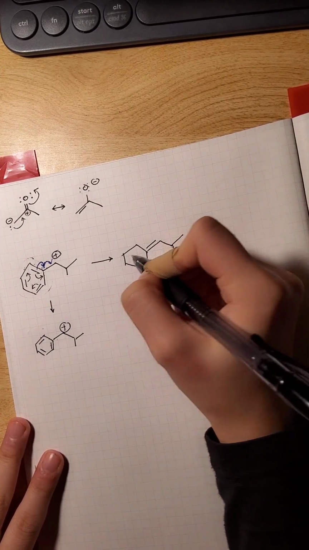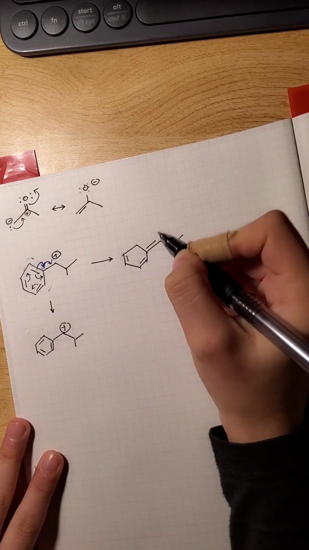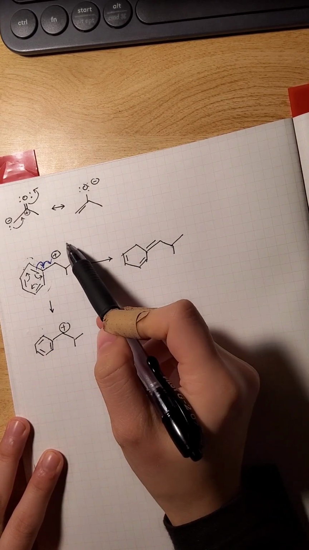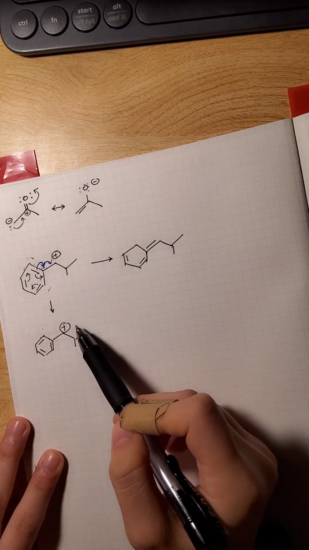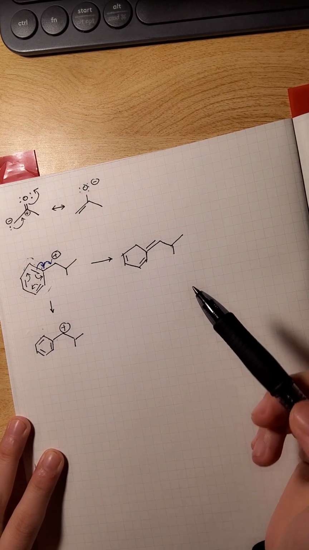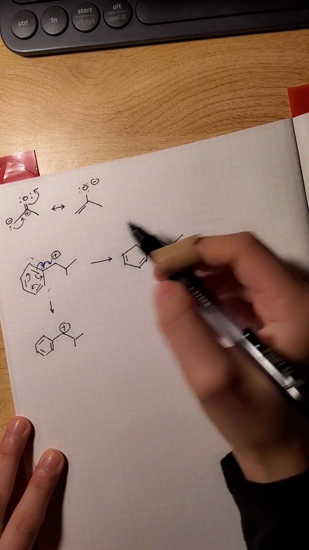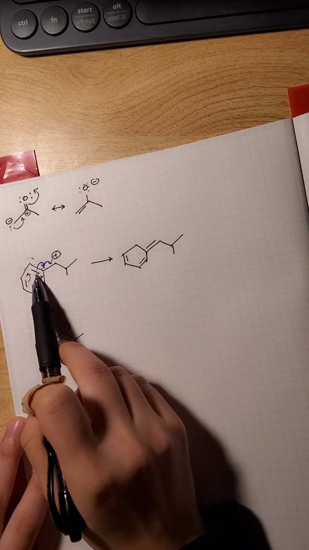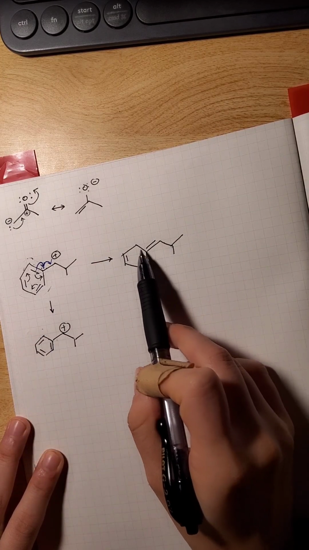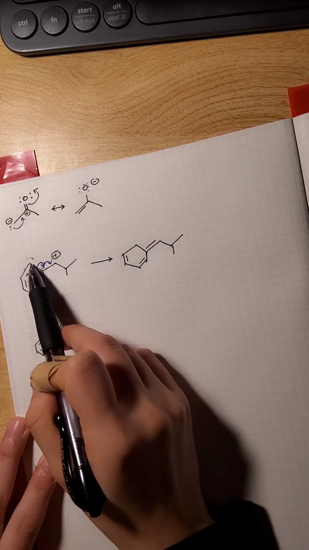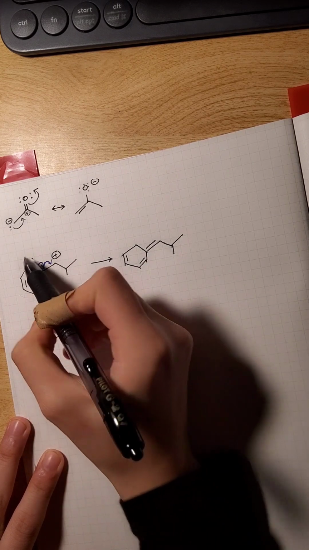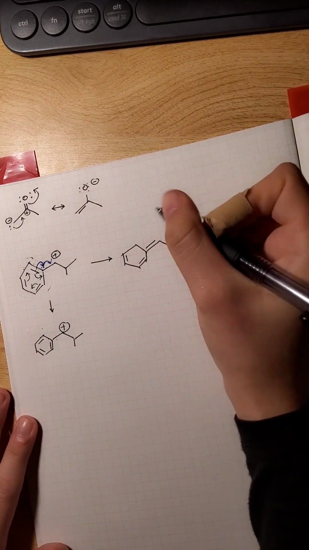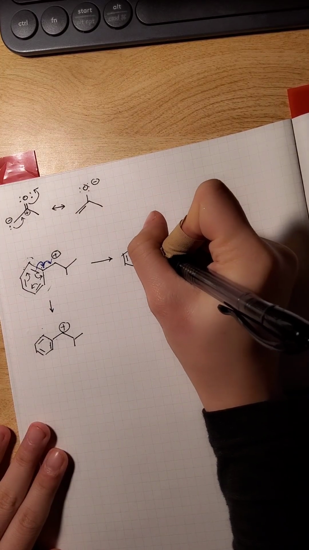But remember what I said? The overall charge must always be the same. So overall charge positive 1, overall charge positive 1. Where is the positive charge on this molecule? Well, we took the pi bond from here. This one still has 1, 2, 3, 4, 1, 2, 3, 4. So it must be this one. It's missing a bond. Or not missing a bond, but it's missing some electrons. So this would be positive.